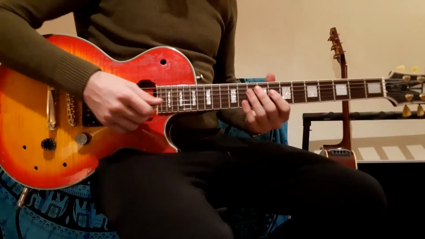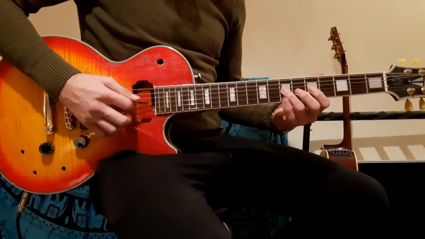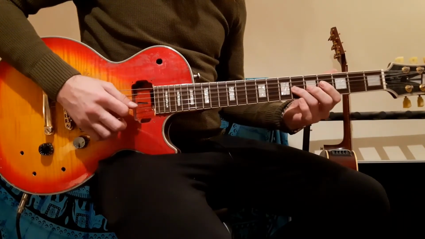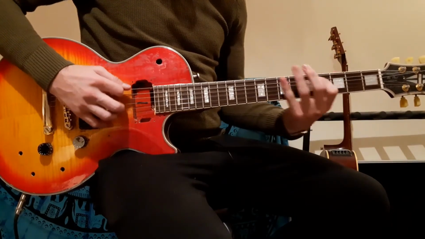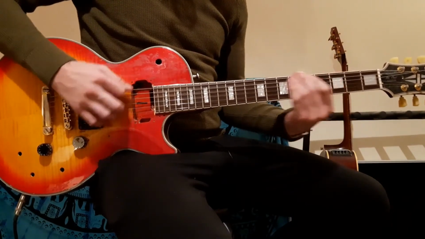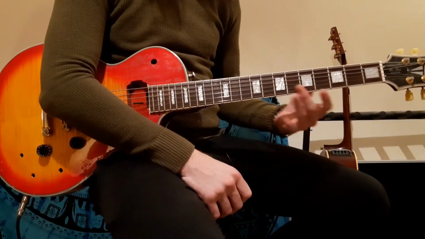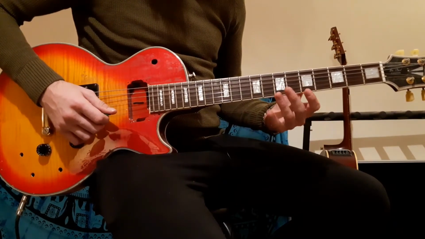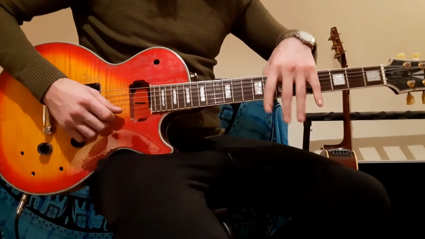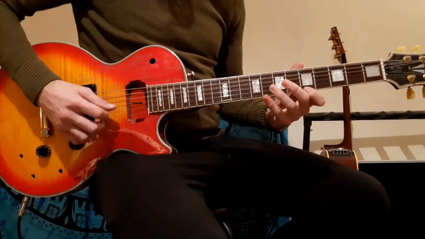So when we're looking at a couple of passing notes, we're looking at the chromatic scale, which is the ability to play every single note that we want within the scale, anything in that range, and know that we can't get it wrong. That gives you a huge amount of confidence.